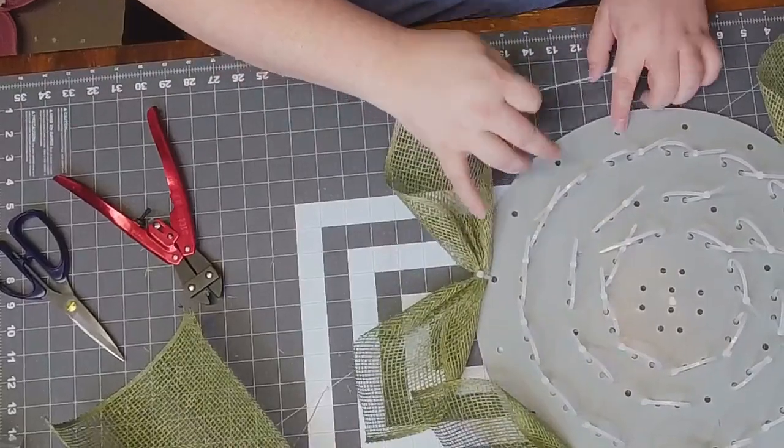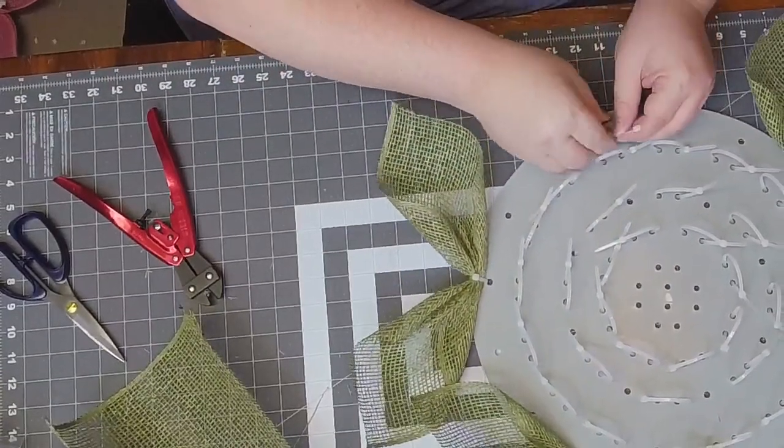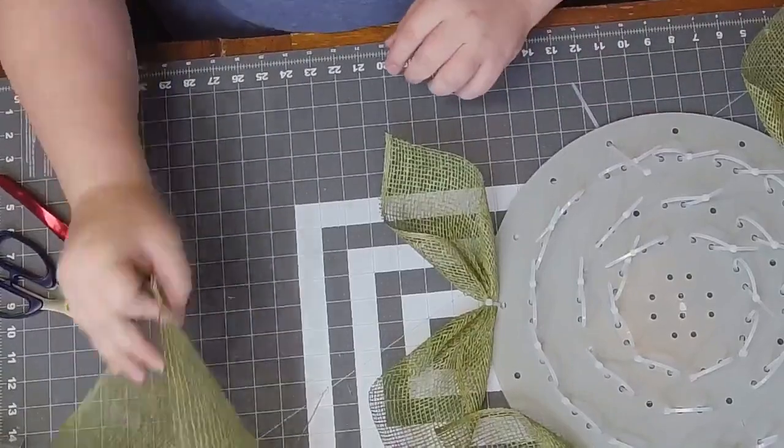Count to 3. 1, 2, 3. And we're going to put in our last leaf.